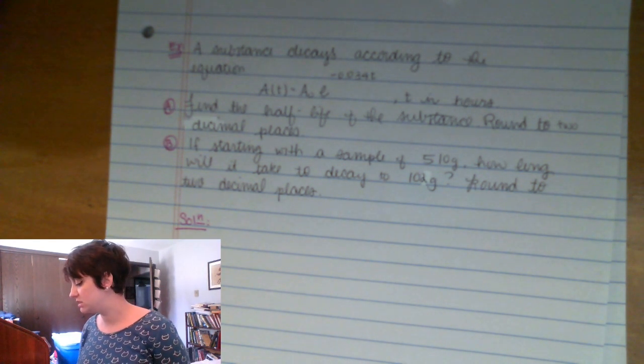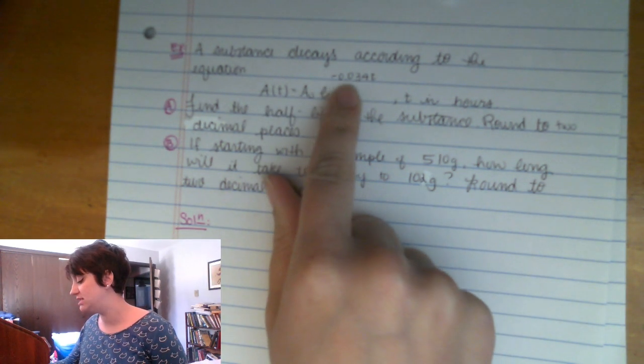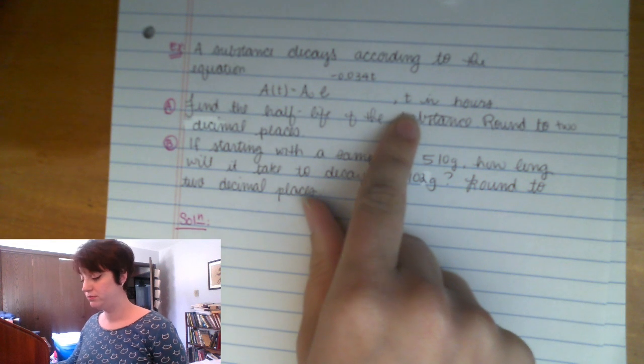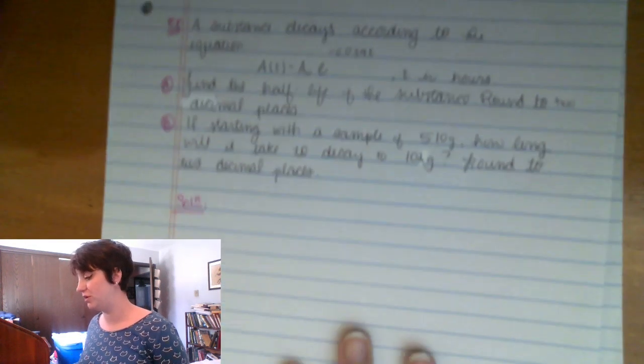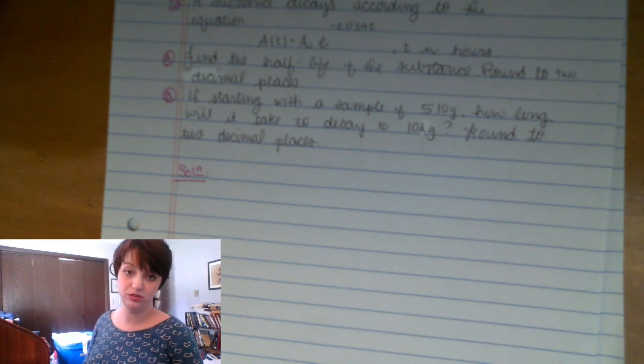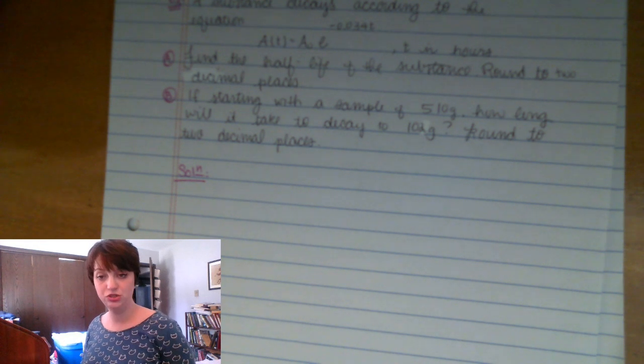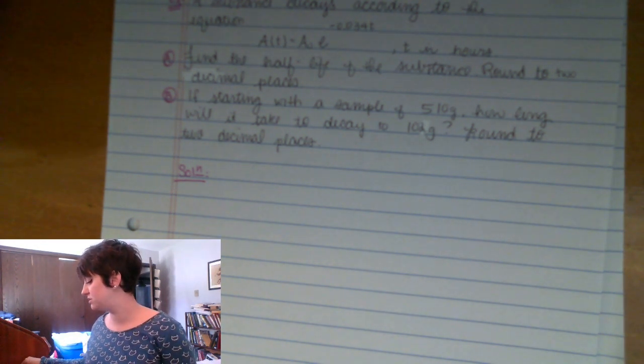A substance decays according to this equation. A of t is a naught e to the negative 0.034 t, where t is in hours. So two parts. Part A, find the half-life and round to 2 decimals. And part B, if you start with 510 grams, how long until it's 102 grams? Round to 2 decimal places.